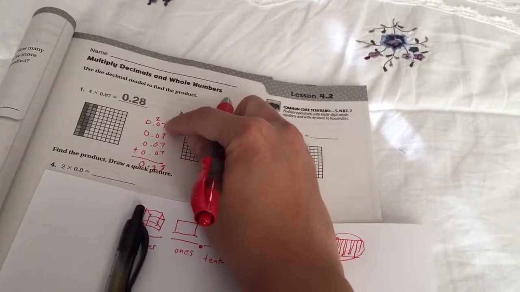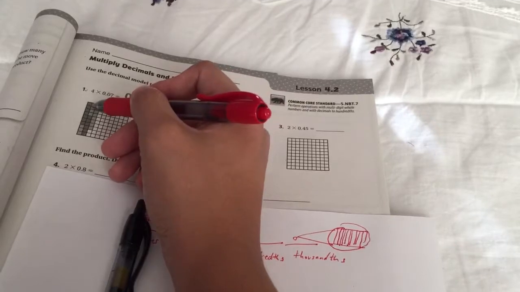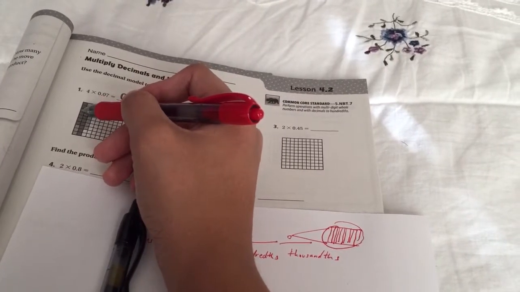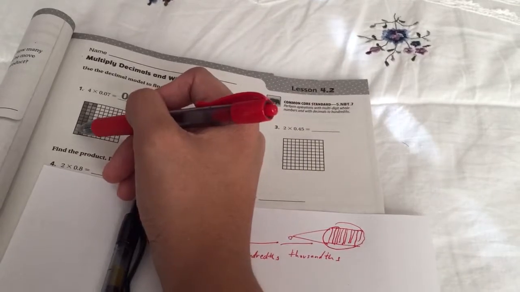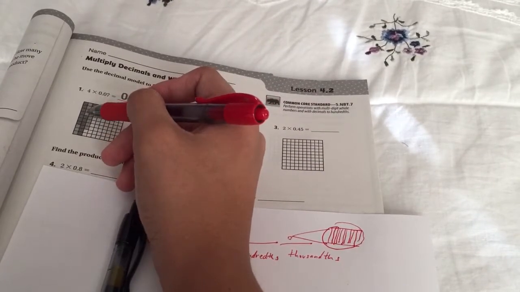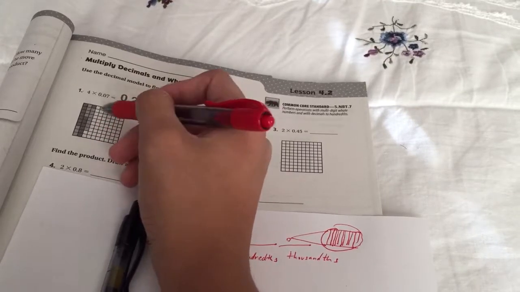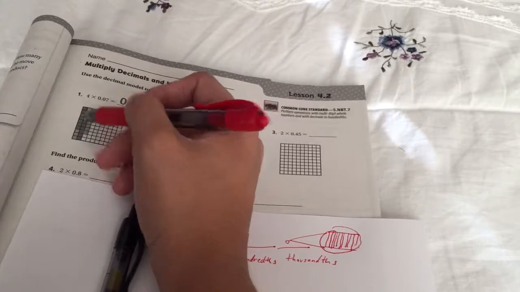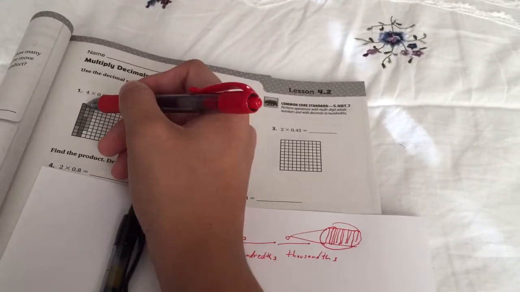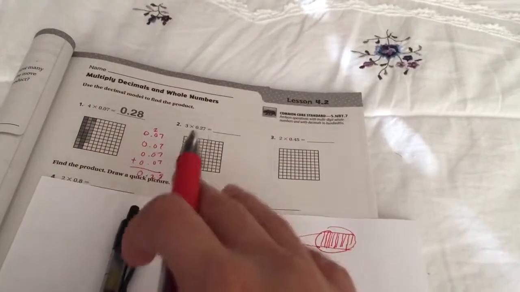And the way that they did this was, this is 7 hundredths, which is 7 of the small cubes. And you can see here they shaded in 1, 2, 3, 4, 5, 6, 7, four times, and then counted 28 hundredths. So we're going to kind of do that as well.